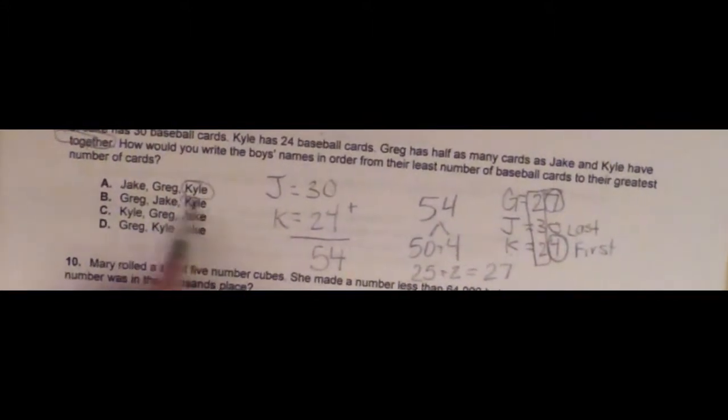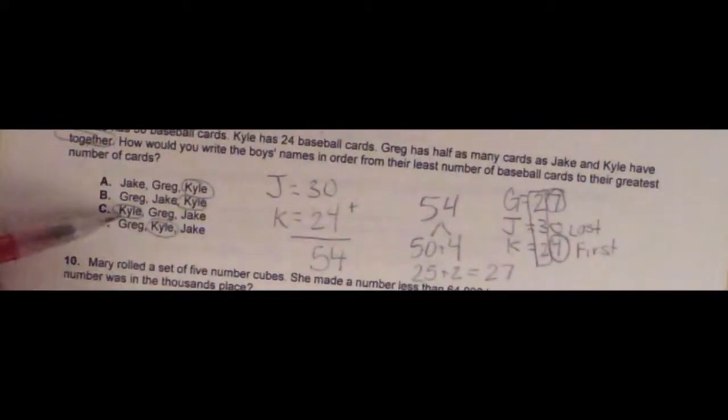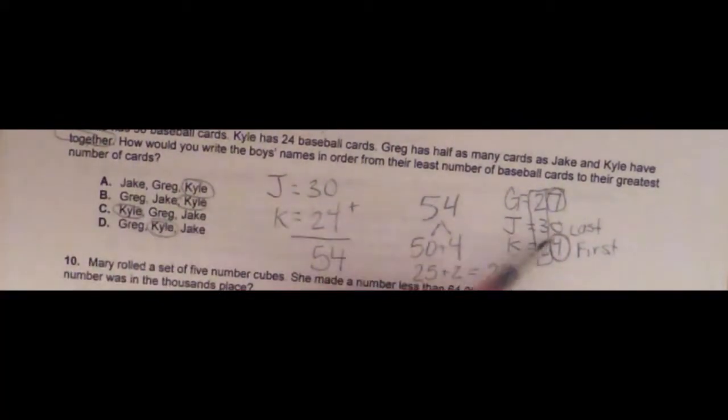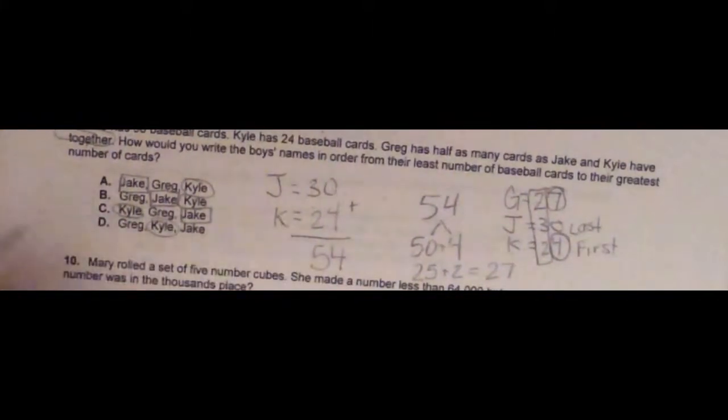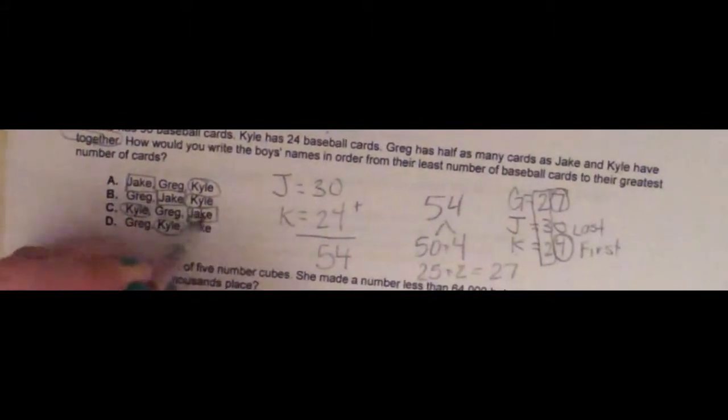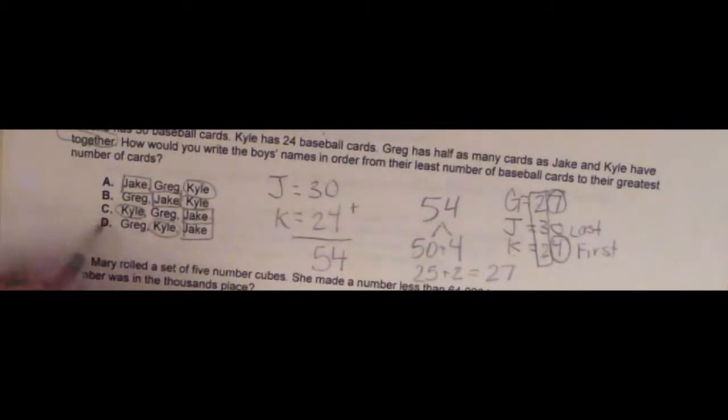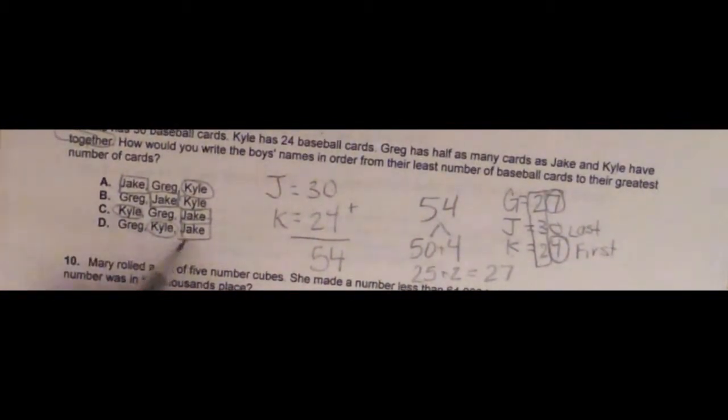So first, I'm going to look for Kyle. I'm going to go everywhere and circle the name Kyle. The only place that Kyle is first is C. So let me double check. Now I'm going to look for Jake being last. So I'll put a box around the name Jake. The only answer choices where Jake is last are C and D. So between C and D, do I want Kyle and Jake or just Jake to be in the correct place? Well, I want both of them to be in the correct place.